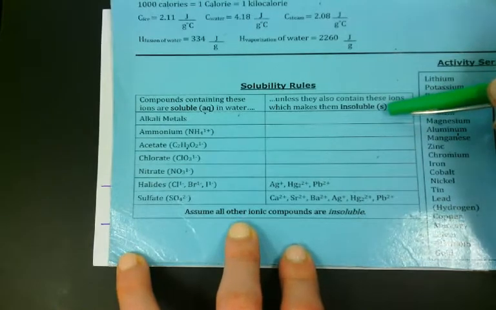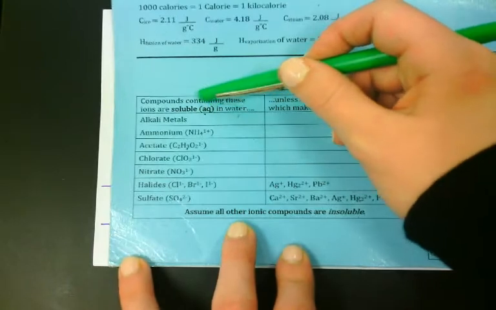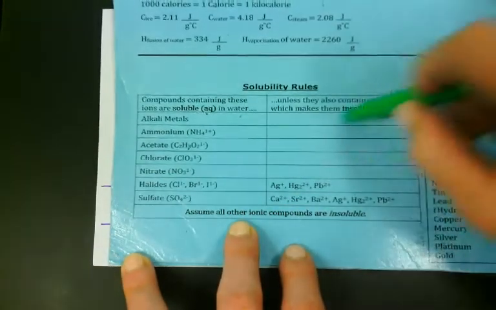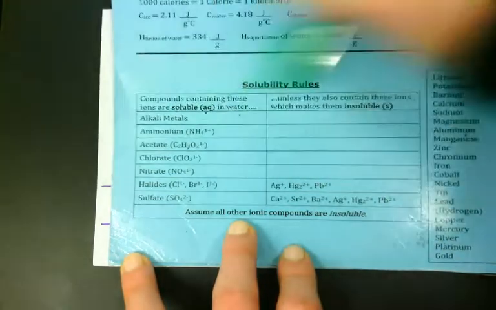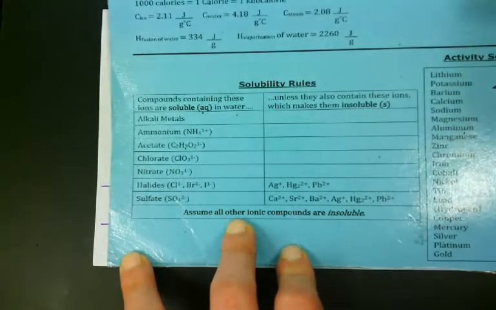We denote insoluble compounds with an S in parentheses and soluble compounds with an AQ in parentheses. It's important to note that soluble compounds have an AQ and insolubles have an S. Don't get the S confused for soluble.